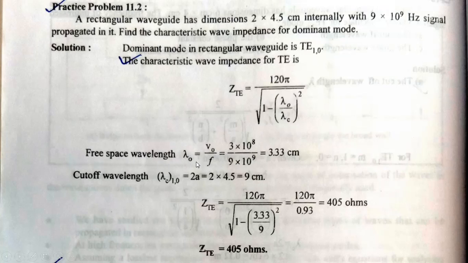For the free space wavelength, lambda 0 is nothing but V0 by F. What is V0? Velocity of wave propagation of light, divided by F, the normal frequency. Is any frequency given? If not given, you can assume for the rectangular waveguide the normal frequency will be 9 gigahertz. Remember, for the waveguide the normal frequency range will be over 9 gigahertz.